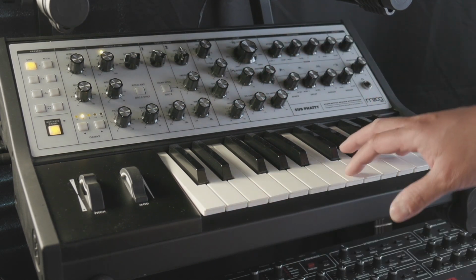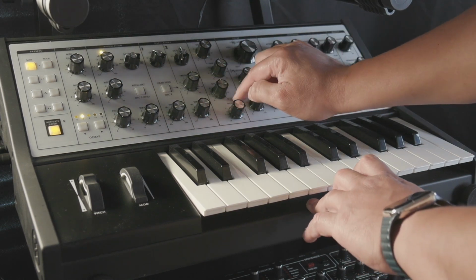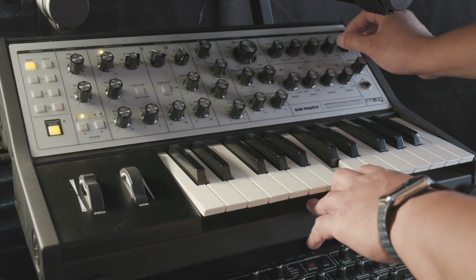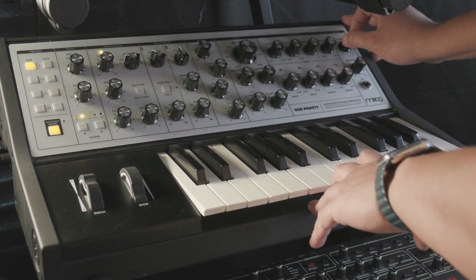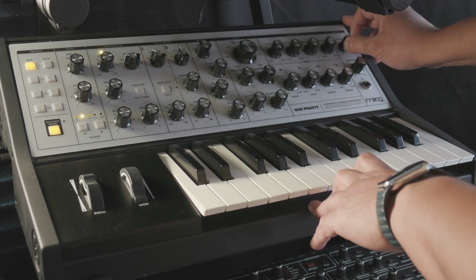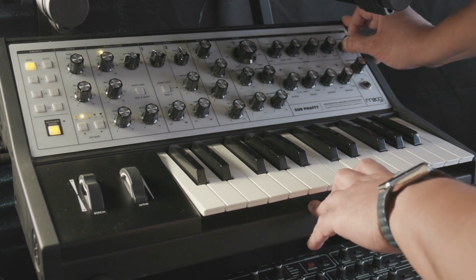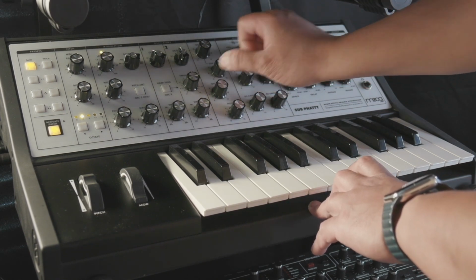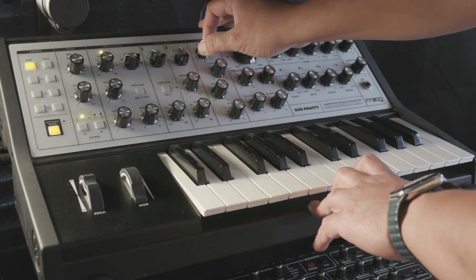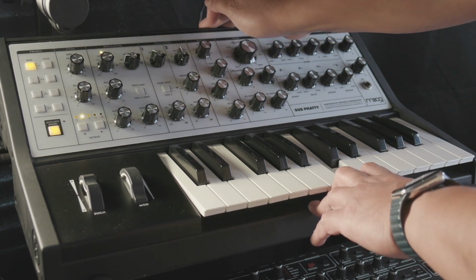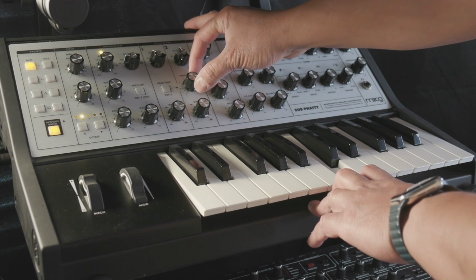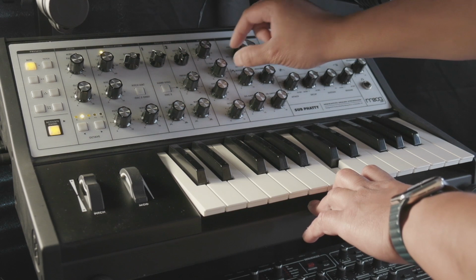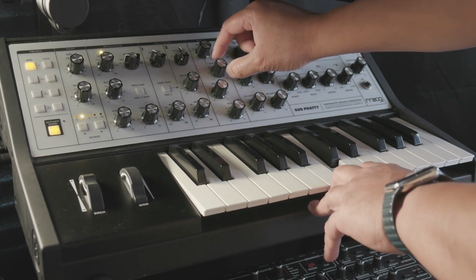Real quick, let's see what happens when you get all of that from the oscillators themselves. I don't want to blow your ears out, so I'm going to turn this down. Okay. Turned up oscillator 2 all the way. Let's turn up oscillator 1. Now let's turn the sub oscillator all the way up.